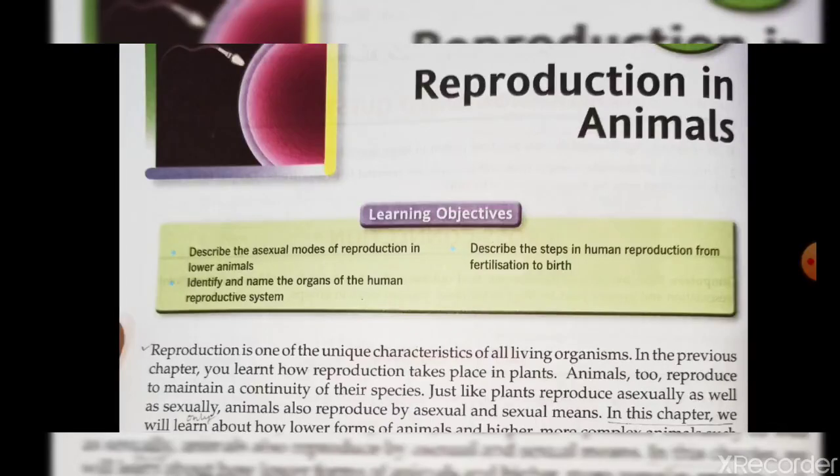In the previous chapter you have already studied how reproduction takes place in plants. Animals too reproduce to maintain a continuity of their species. Just like plants, animals also reproduce by asexual and sexual means. In this chapter, we will learn only how lower forms of animals reproduce asexually. Sexual reproduction in animals you will be studying in your higher class.